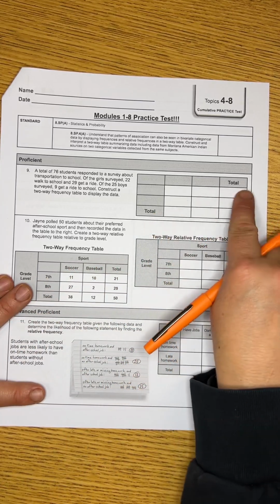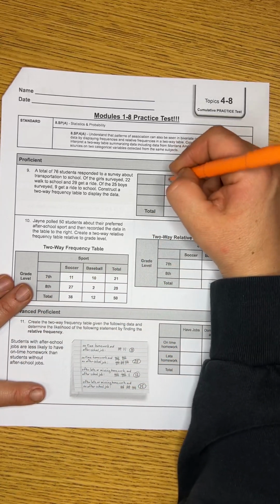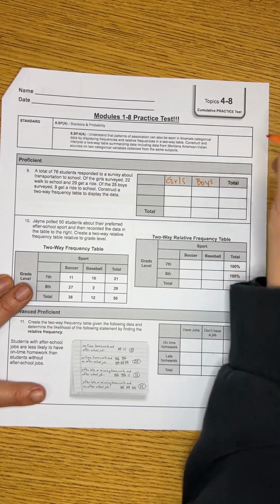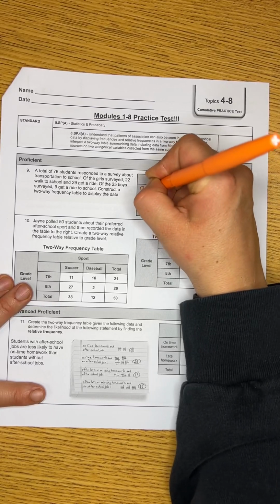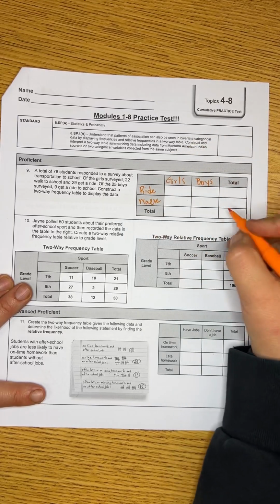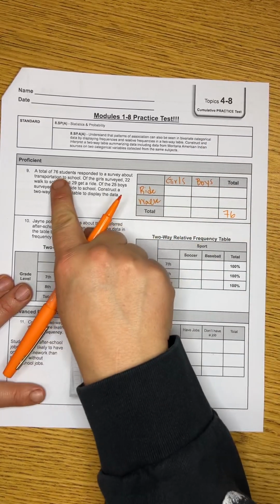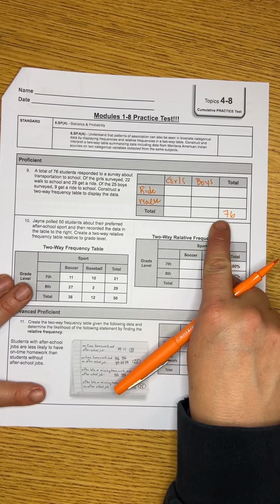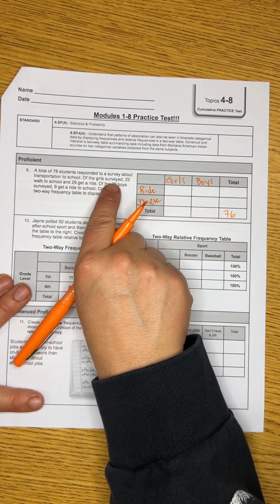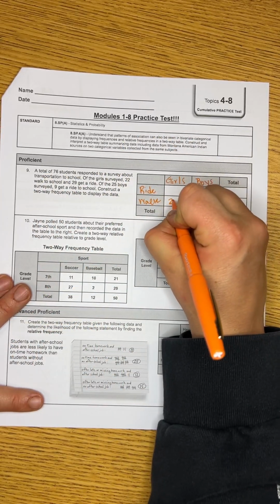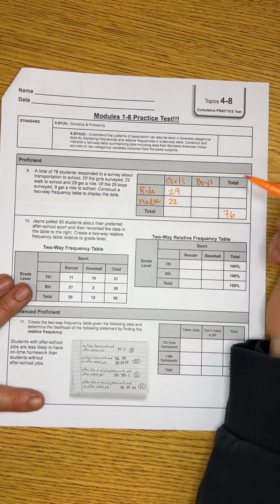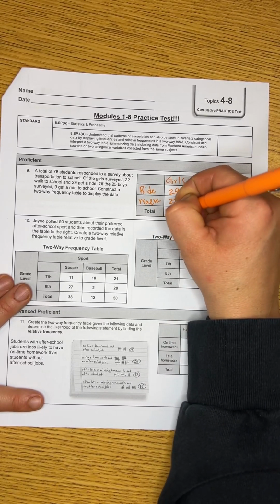All we have here are totals. Different things that we're looking at is we are looking at girls versus boys being surveyed. And then we have people who ride to school or get a ride to school or walk. They said that we have 76 total students who responded to the survey. So I'm going to put that there. Then it gives us little hints along the way. Of the girls surveyed, 22 walk to school and 29 get a ride. So that's nice. I got girls. I can do that math and I can say I have 51 total girls.